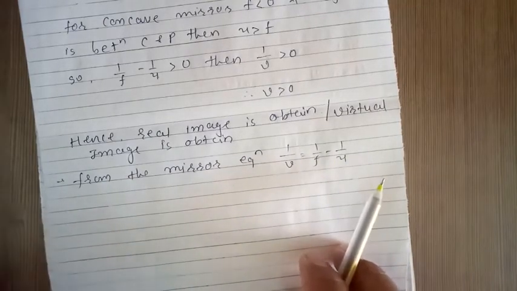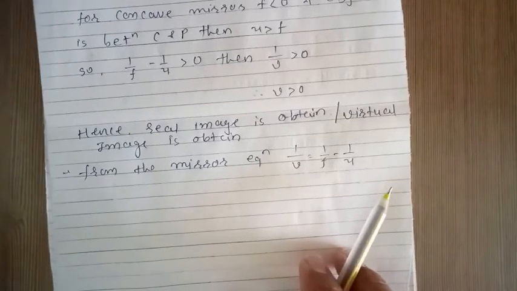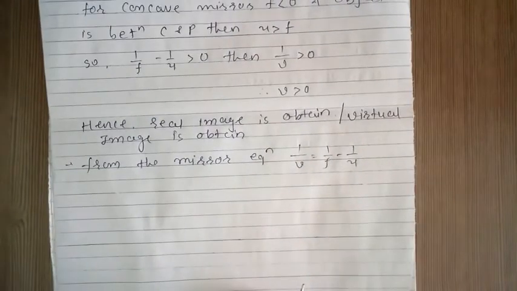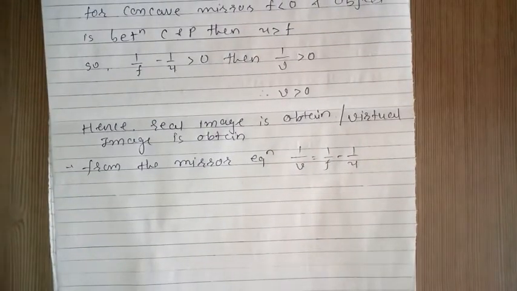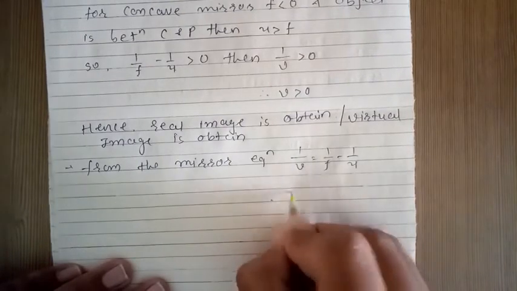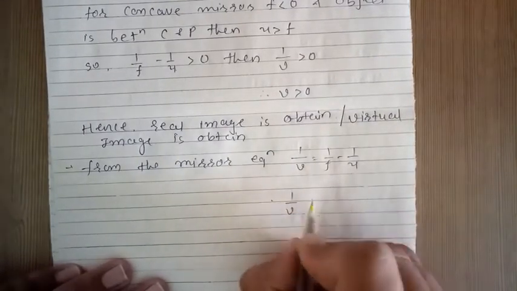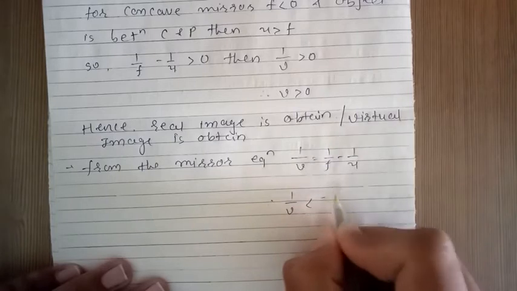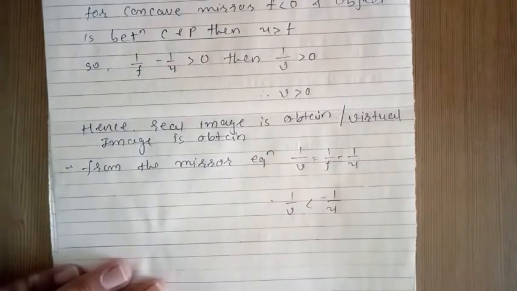But we know that for the concave mirror, from the mirror formula, 1 by v is less than minus 1 by u, right?